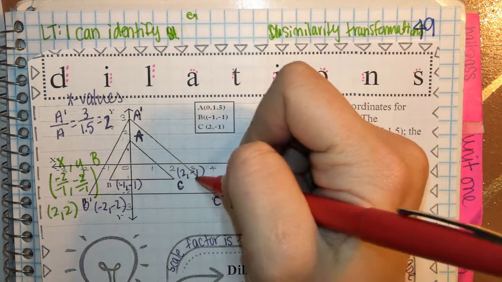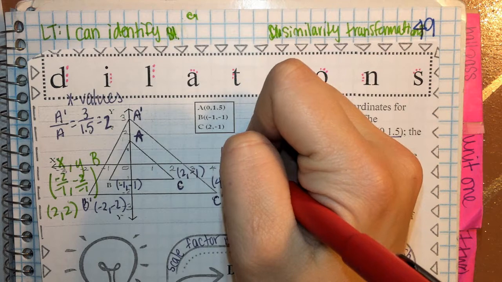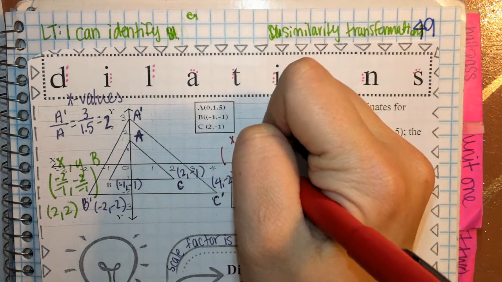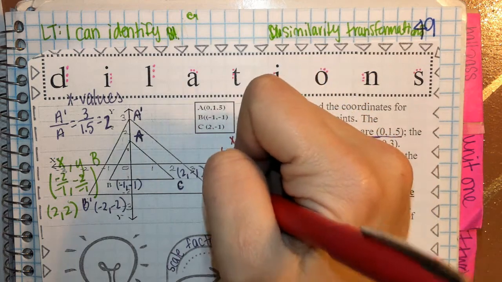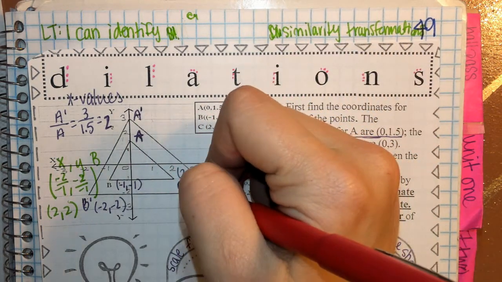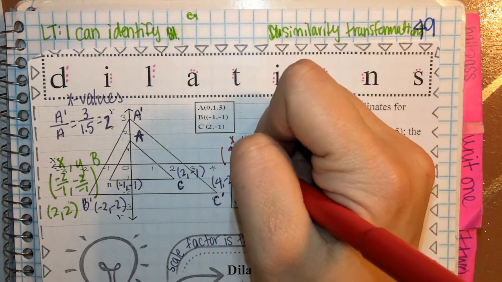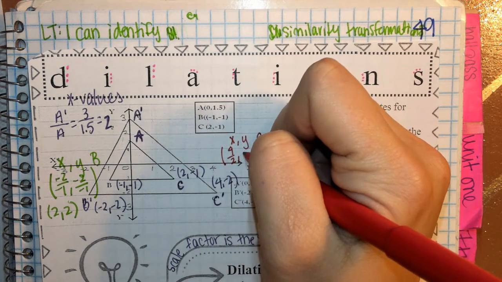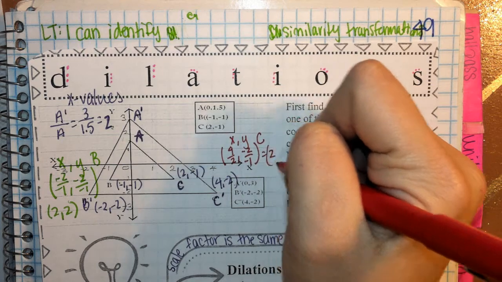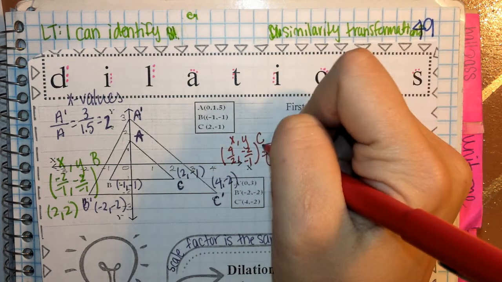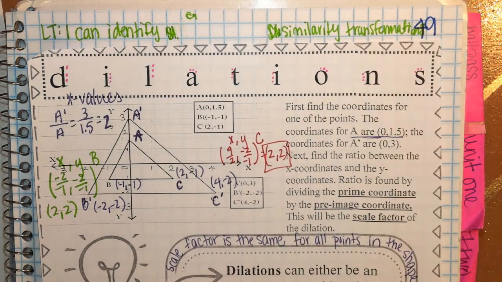So we're going to do the prime divided by the original. And this is X and Y of C. So we're going to do 4 divided by 2 because this is the prime divided by original. And -2 divided by -1. 4 divided by 2 is 2. -2 divided by -1 is 2. We did it right.